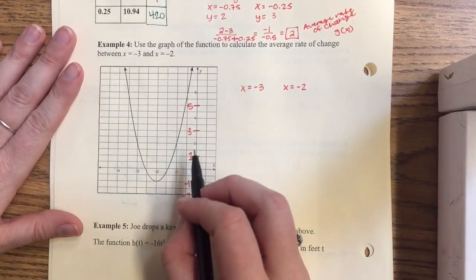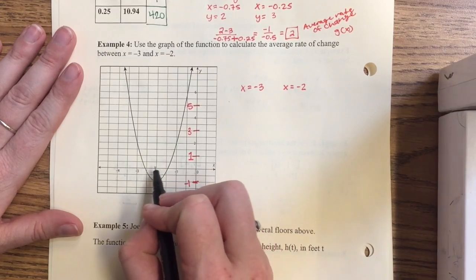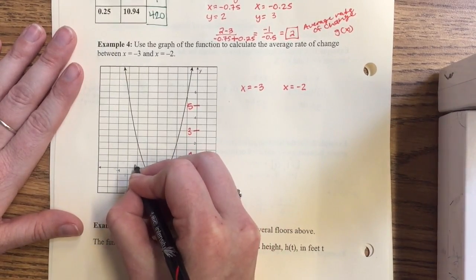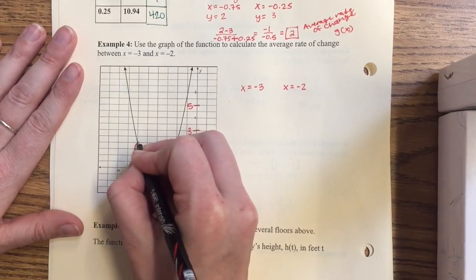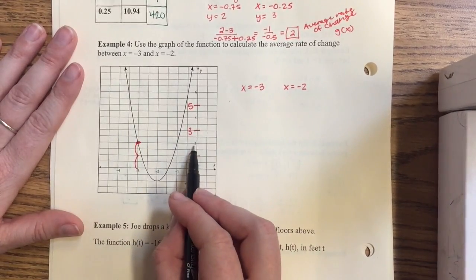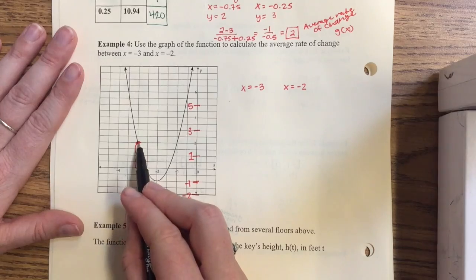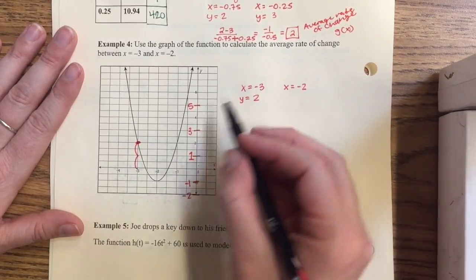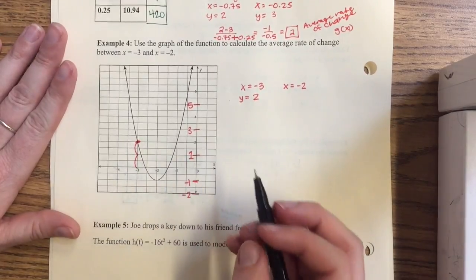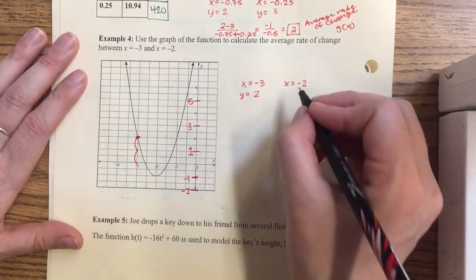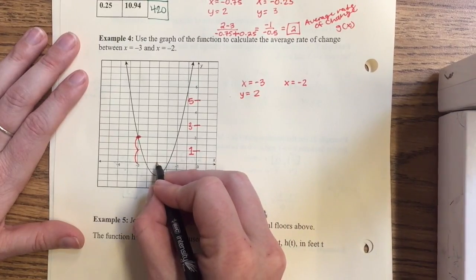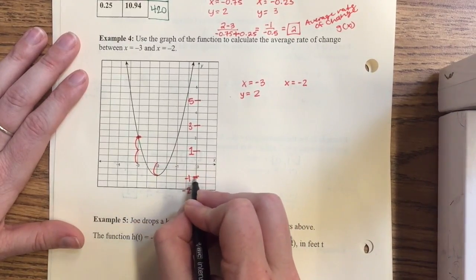When x is -3, here's my x, I need to count how far up my graph goes. It goes up 2. So y would be equal to 2 when x is -3. Then when I check my x at -2, it's down 1.